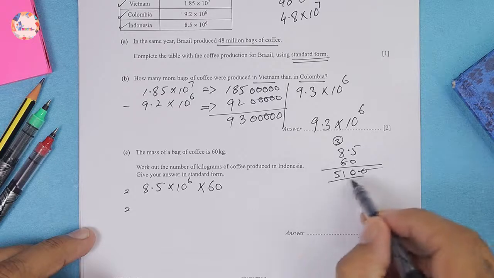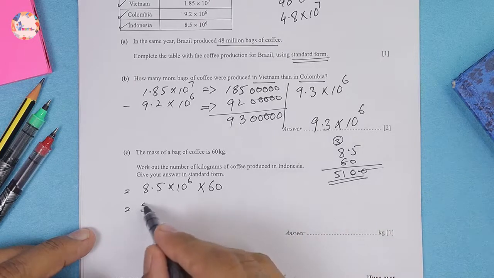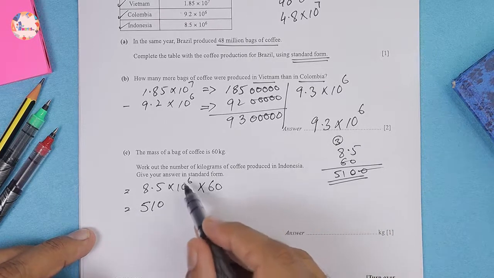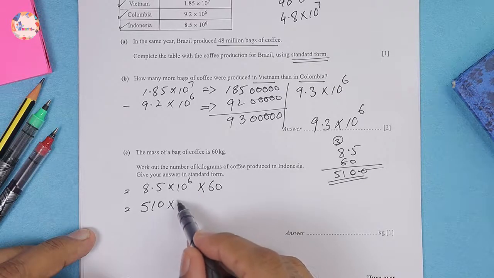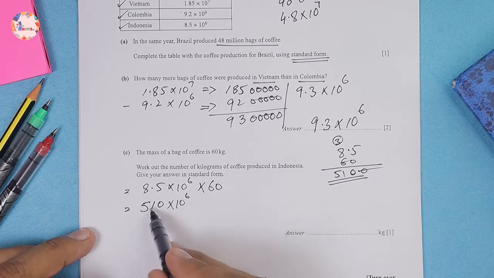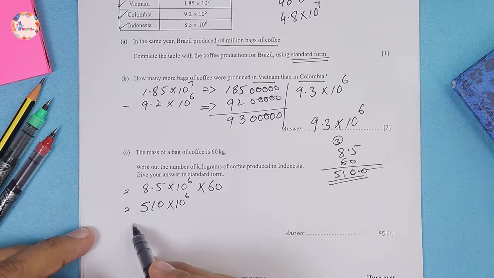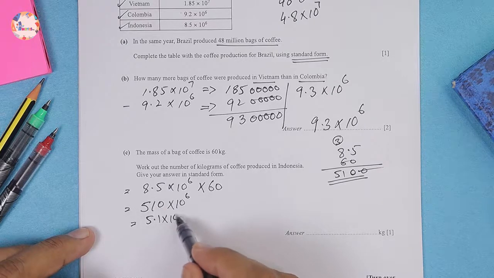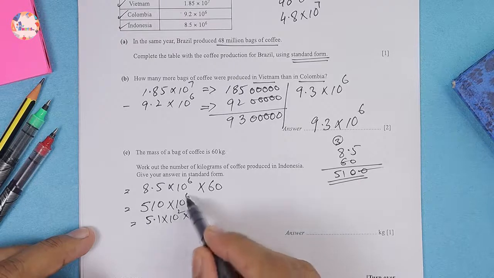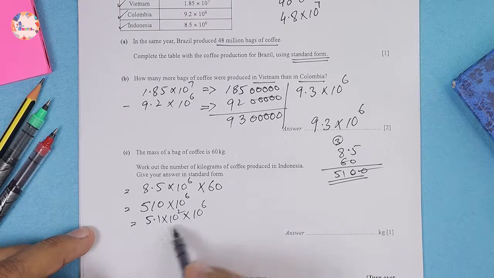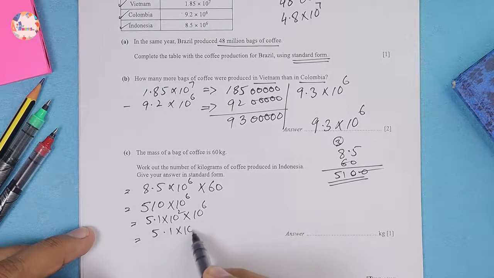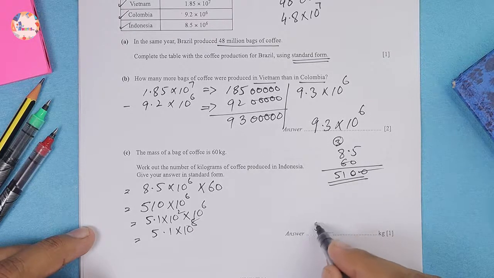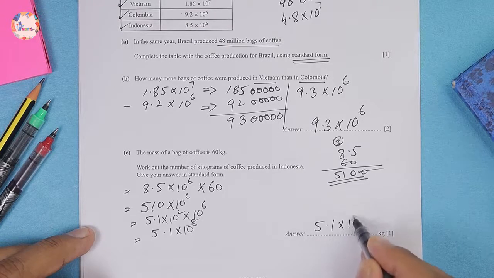So 510. Our number will be 510 into 10 raised to the power 6. If we put the decimal after 5, we can write 5.1 into 10 raised to the power 2 for this one, and 10 raised to the power 6 for this one. Now we can combine these two powers of 10. It will be 5.1 into 10 raised to the power 8. This will be our answer for this question.